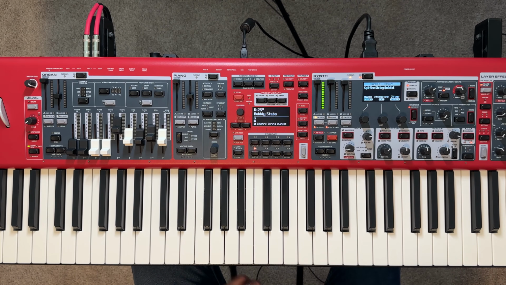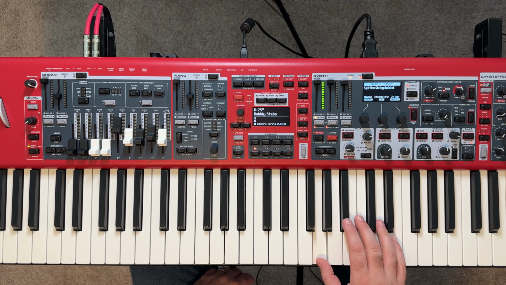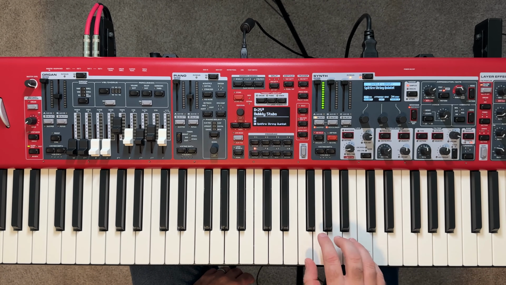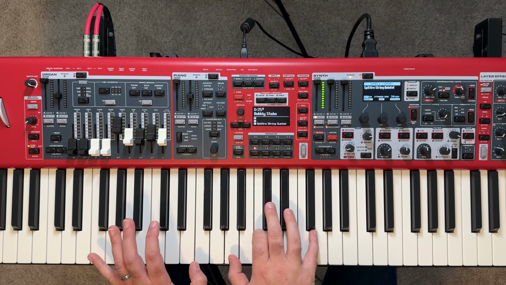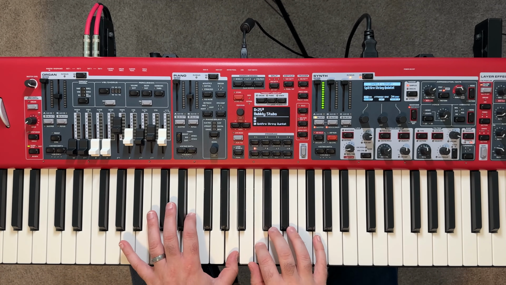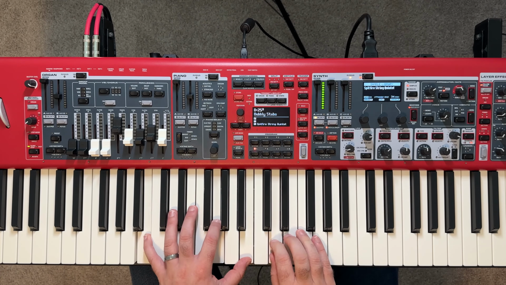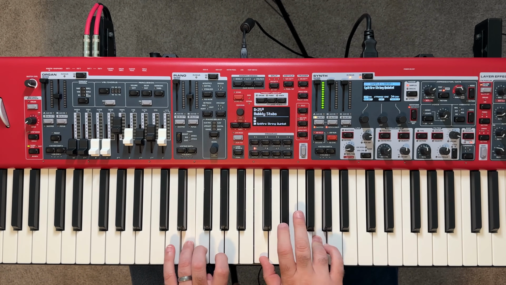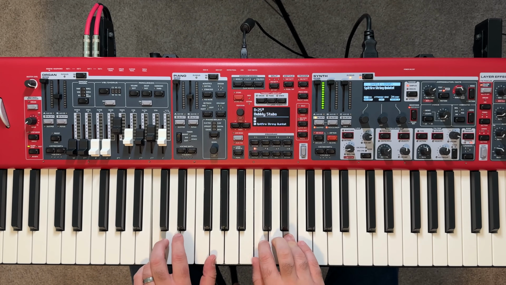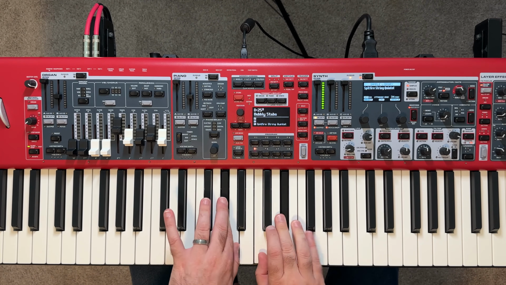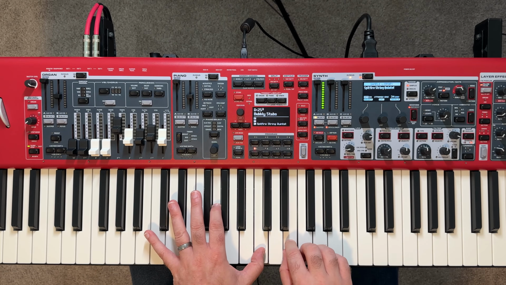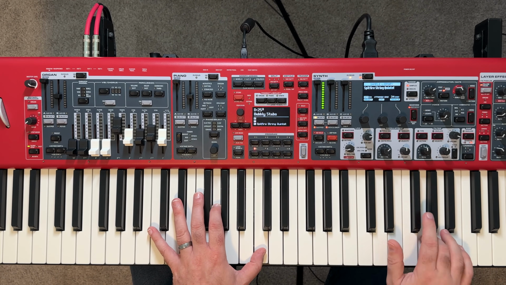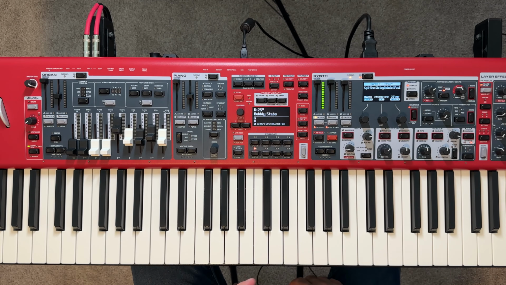Number 34 is just the regular quintet. 35 is Quintet Fast.